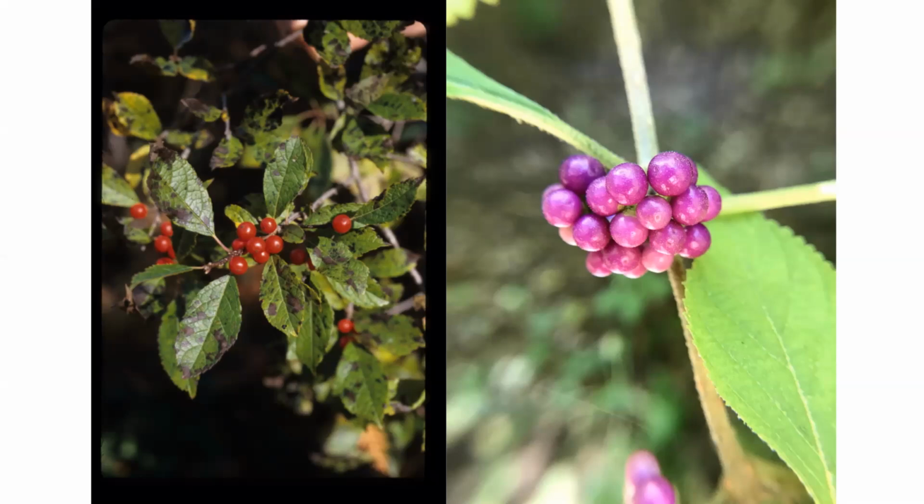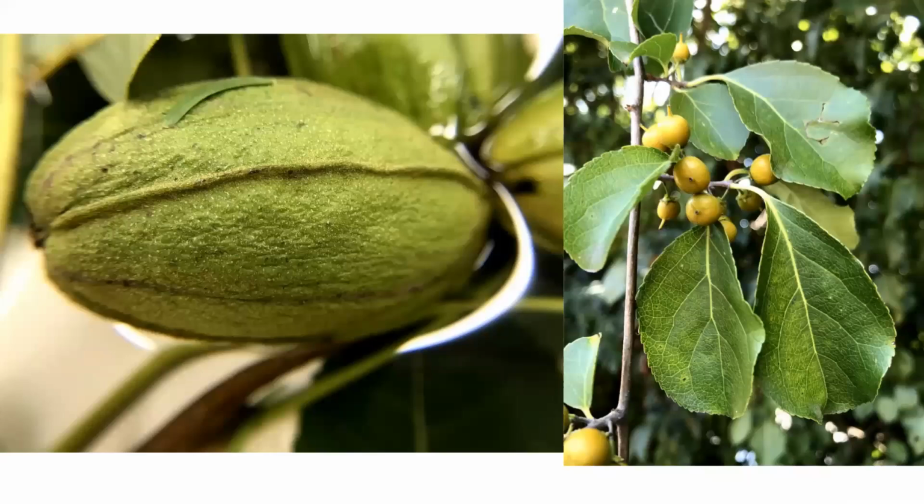So fruits clustered along the edge. And this is very distinctive and easy to see. So it's a useful character for identification. Also, examples of fruits that you might be familiar with: on the left, we have Carya illinoinensis, right? Your pecan. And you can see those winged sutures that go along the length of the oval nut.